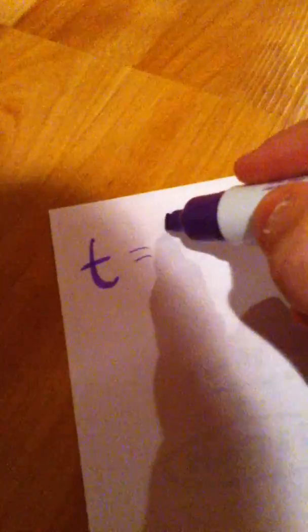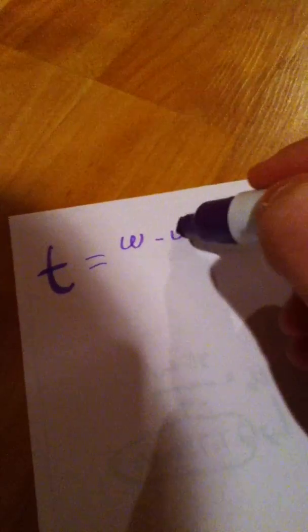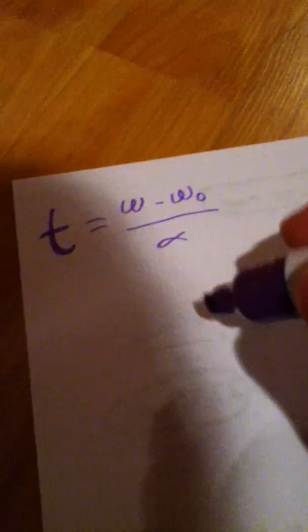And then we can flip it to the back here, and we'll do some work on the back for question B, which asks us how much more time is required for it to stop if it decelerates at a constant rate. So it's asking us for time, and we know to find time we have to do omega minus omega naught over alpha, which we just found. We just plug in the numbers from here.